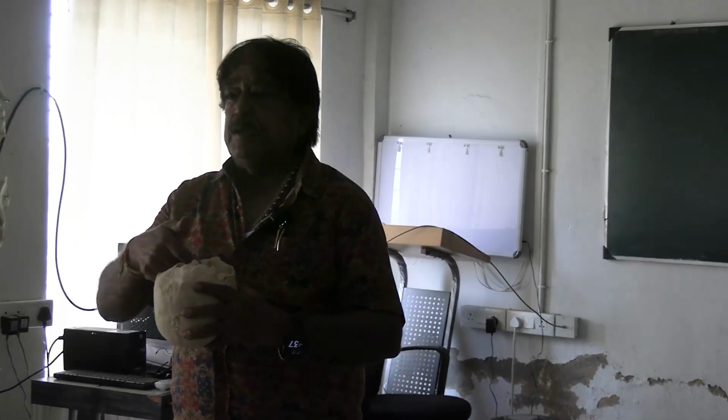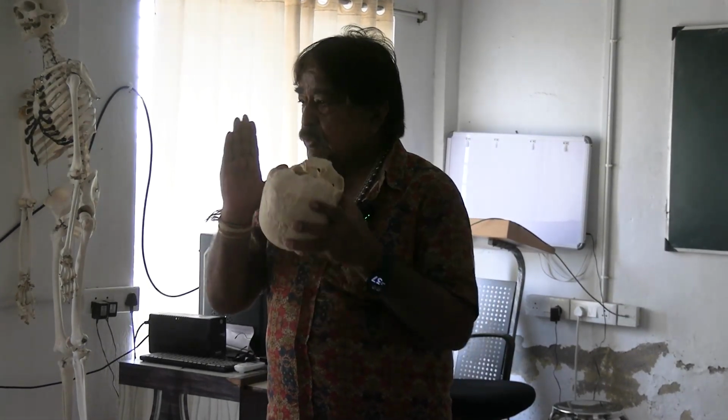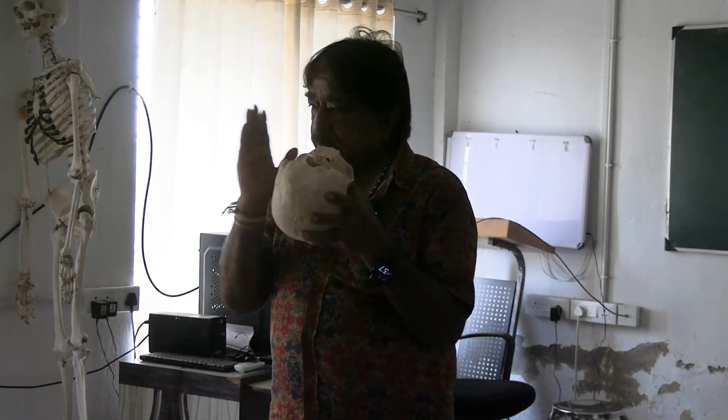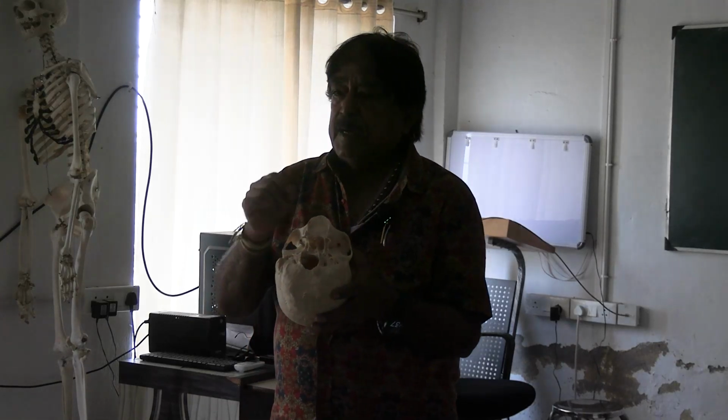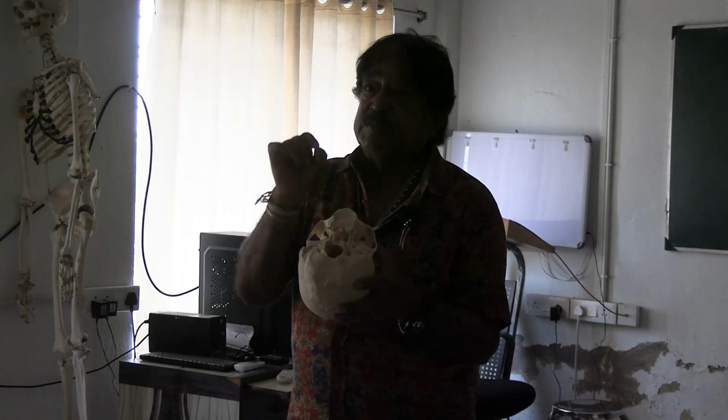And the posterior concha, the ethmoid bones and the nasal bones that constitute your nose participate here, and all the major foramens and the structures passing through them.